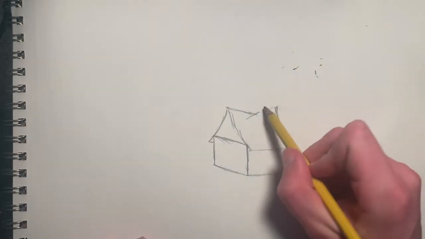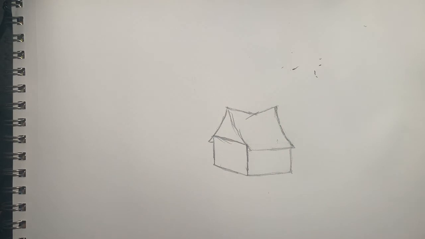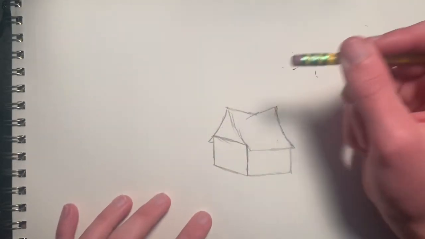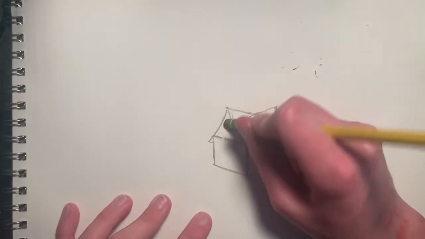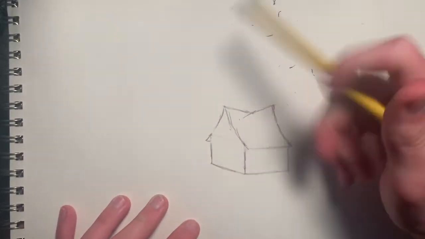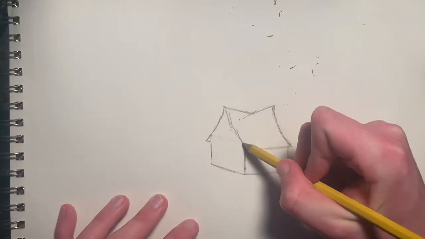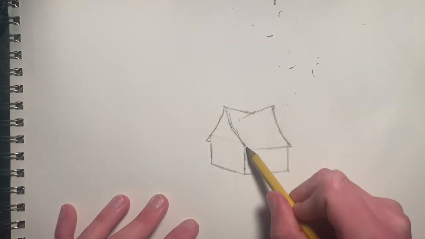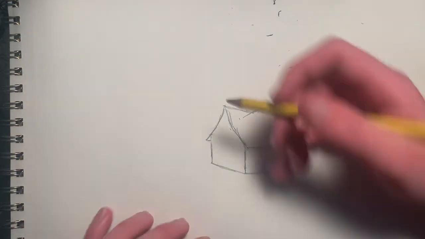So now we have our little house. The next part of making this house is to add some detail. I forgot to mention the last step, we have to erase this as well. And now we can add the detail.